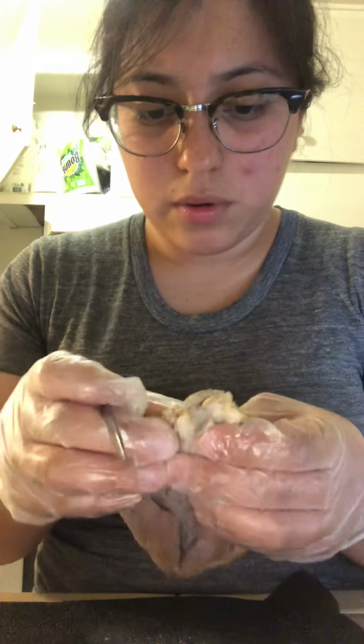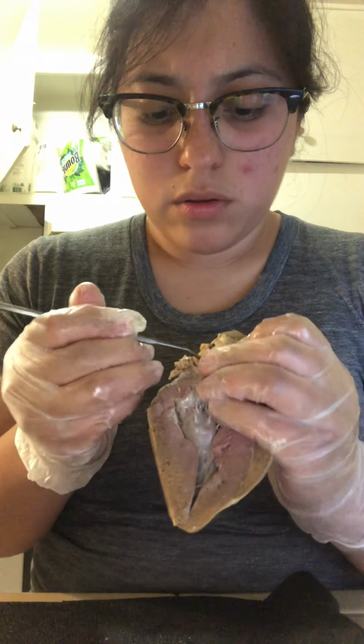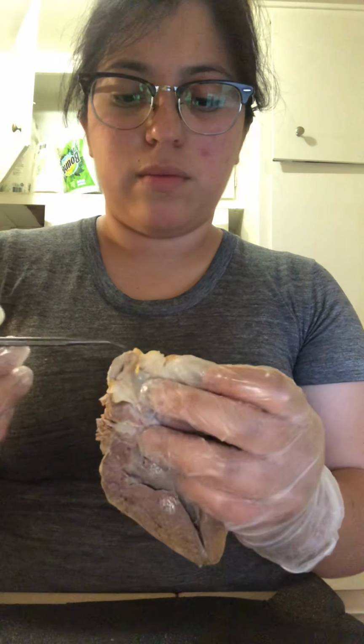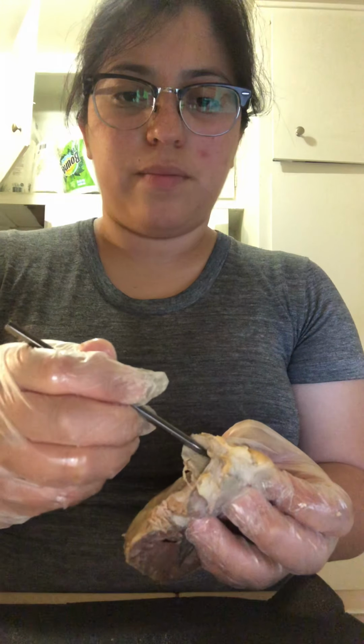Can't really see it, but this right here will be the pulmonary artery. And the aorta, that's right here. Pretty big artery. And I think that would be it.